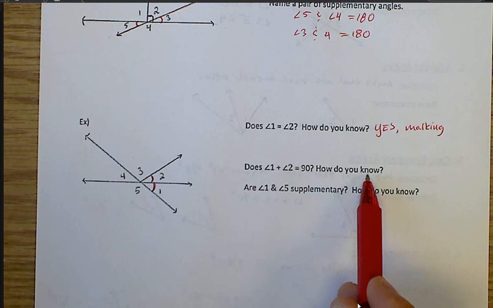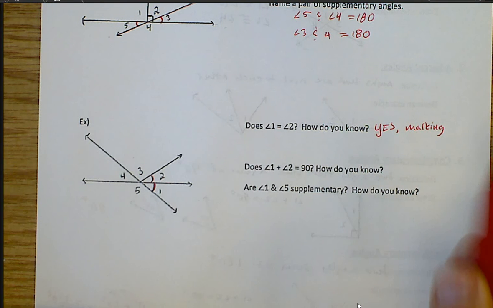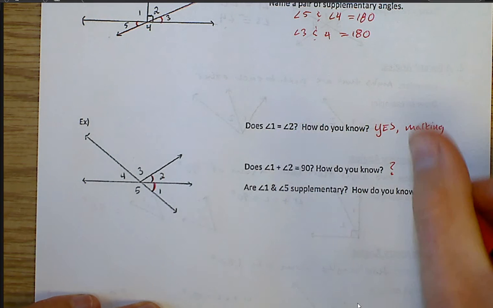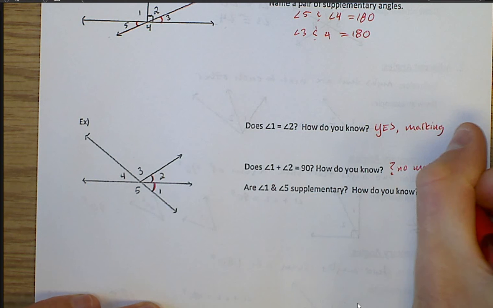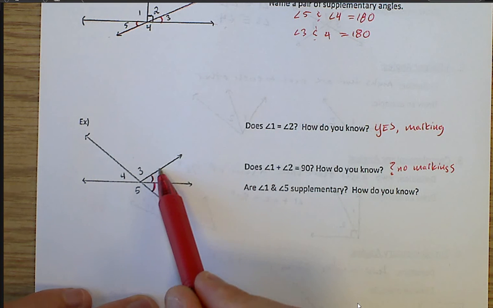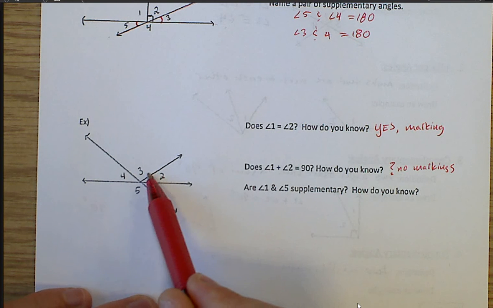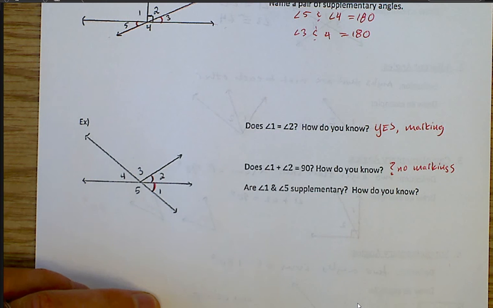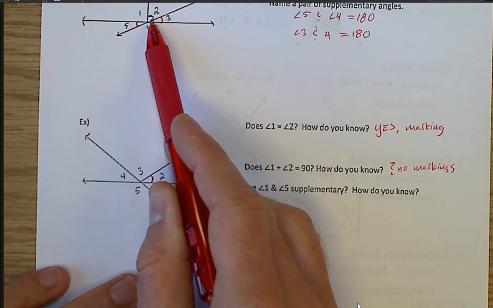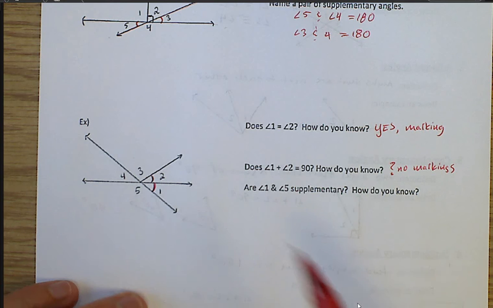Does 1 plus 2 equal 90? How do you know? We don't know. Okay? There's no 90-degree box anywhere. So there's no markings here. I have no idea. Now, does it look like they're 90? It does, right? Some students are going to say, well, look at this right here. 1 and 2 and 3 looks like it's 90 degrees, but there's no markings there, so we can't say that. Remember, in geometry, don't assume just by what something looks like that it's 90 or 180 or whatever. If you look right above, this example has the box. You know that's 90 because there's a proper marking there that says it's 90. Don't assume that 3 is 90, so just be careful there.